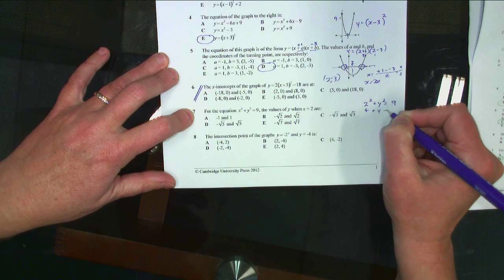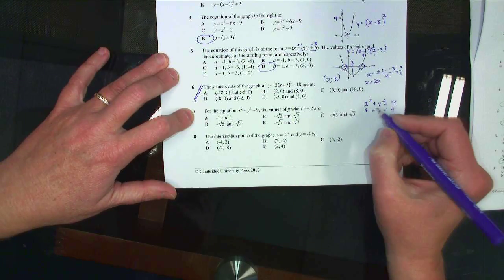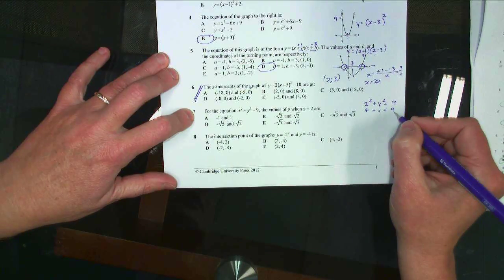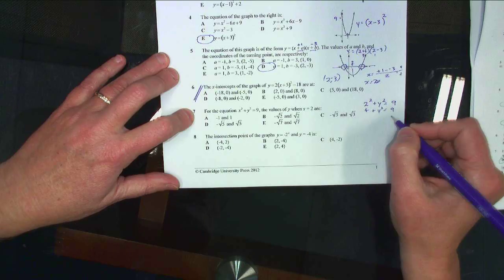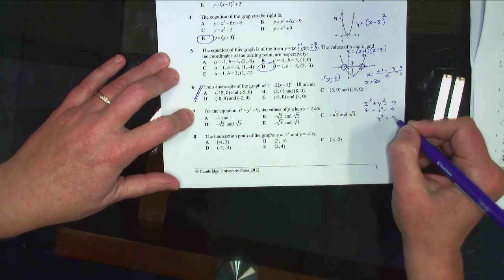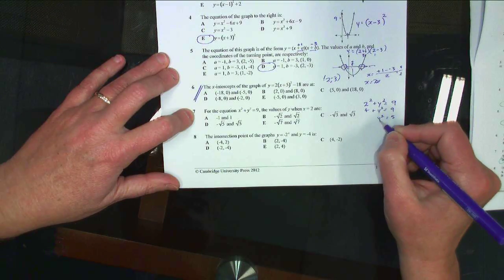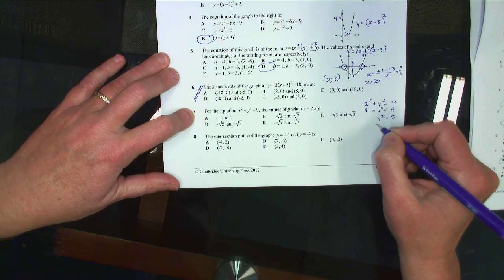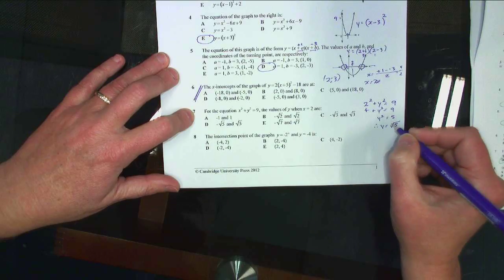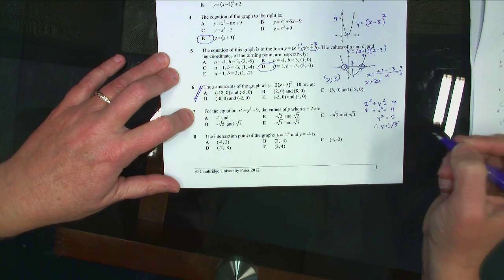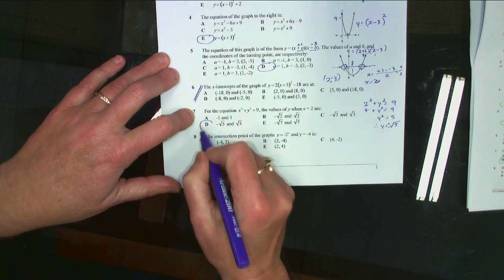So we just do some algebraic manipulation to get y to be the subject of our formula. Minus 4 from both sides. So y squared is 5, therefore y is the square root of 5. So that's going to be plus and minus. So it's going to be D.